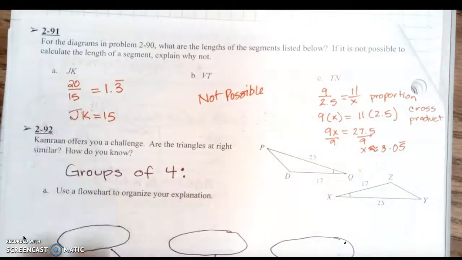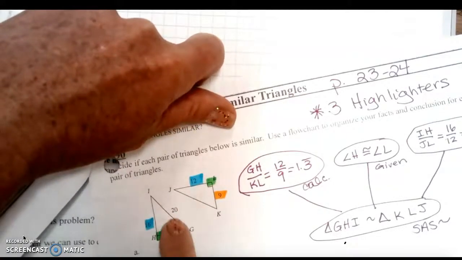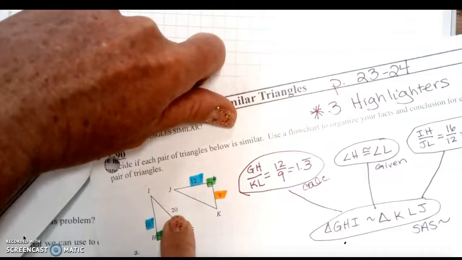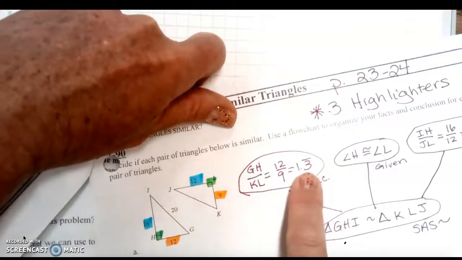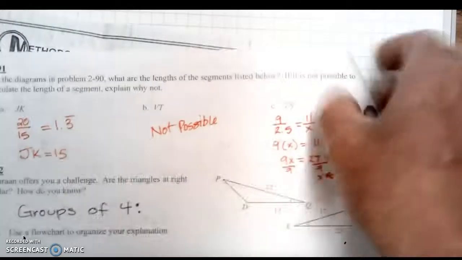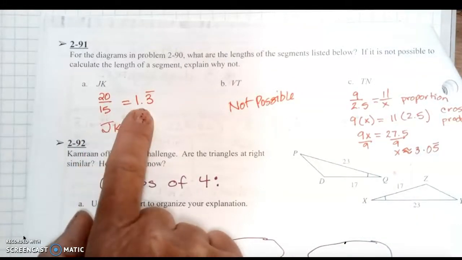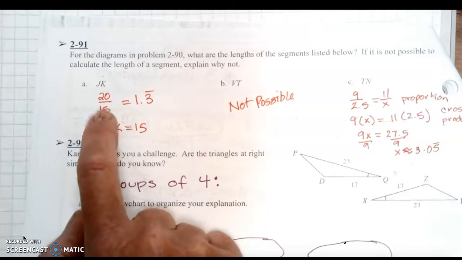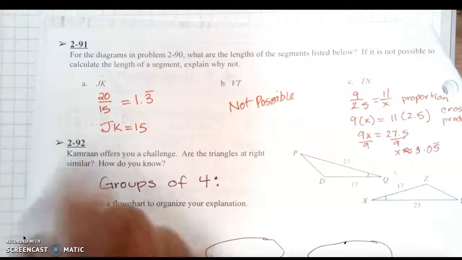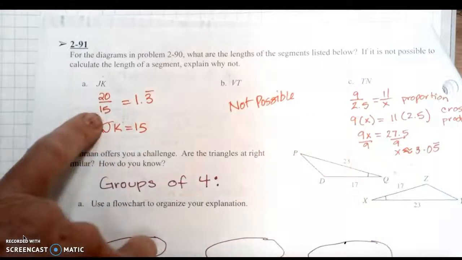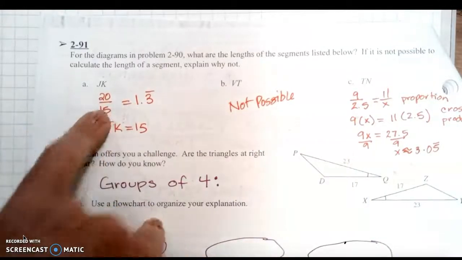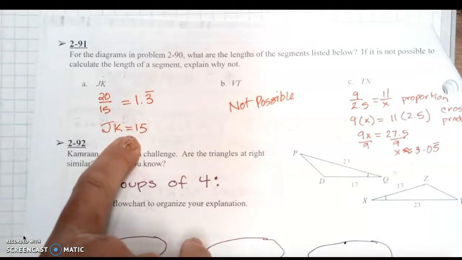So if you flip back over, you're going to notice that JK does not have a measurement, but its corresponding side has a measurement of 20. And their ratio should be 1.33333, right? So we're going to take the 20 that we know, and we're going to divide it by something until we get 1.33333. But since it's 0.3, I know that if I take the 15 and divide it by 3, you get 5. So if you add 5, you're going to get back to 20, which means that it should be 15. So JK is 15.